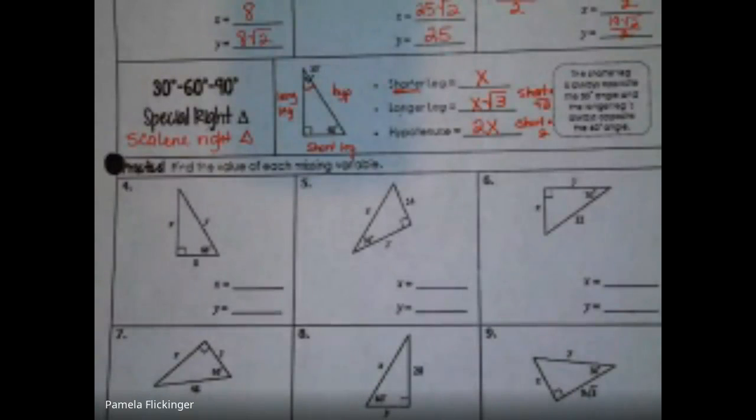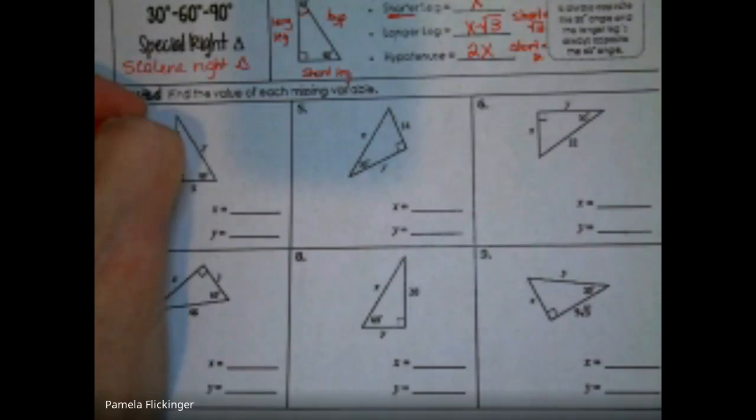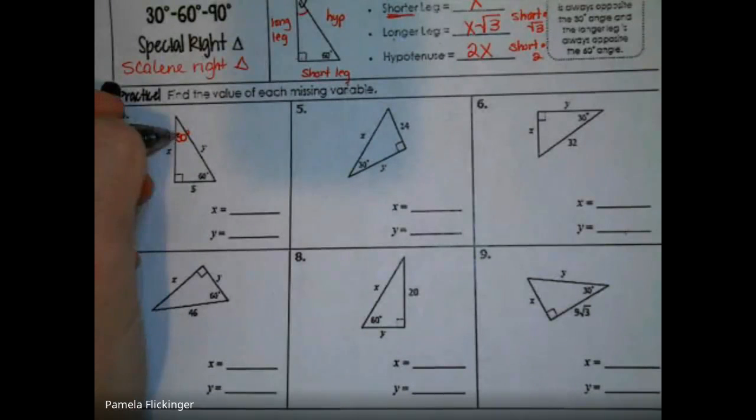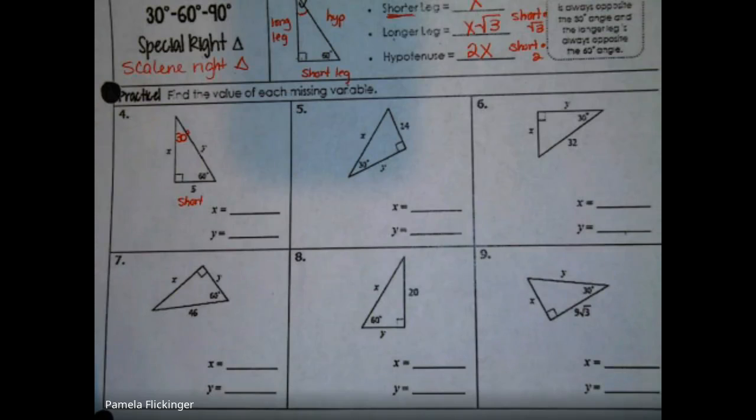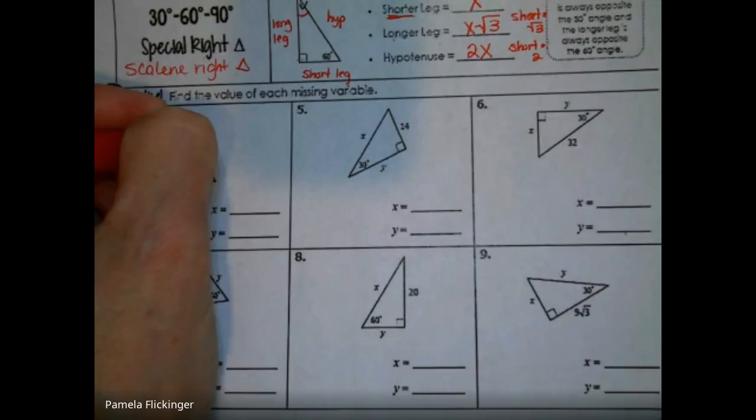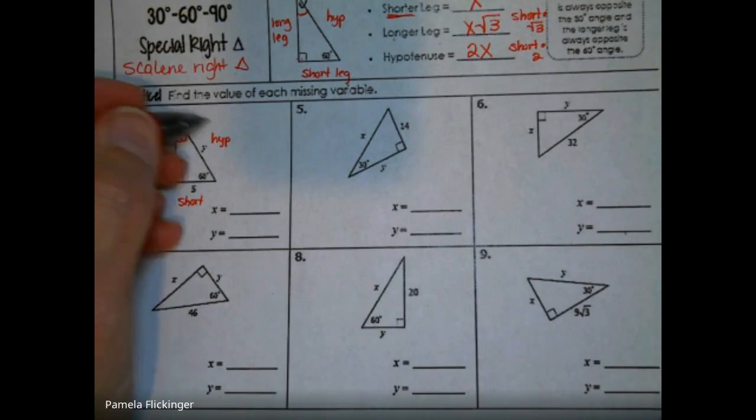So let's take a look at our examples. Number 4, all right. We got a right triangle, and I see one of the angles is labeled with a 60, so the other angle has to be 30. So across from the 30 is the short. Just like I asked you to label opposite, adjacent, hypotenuse when we did trig, I want to see short, long, hypotenuse. If you want to use SLH, that's fine, but these need to be labeled.